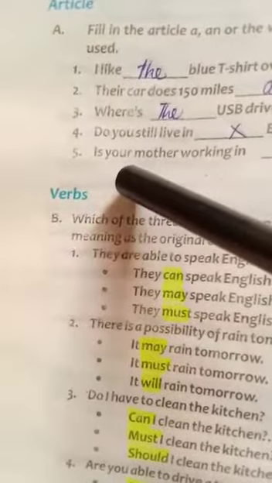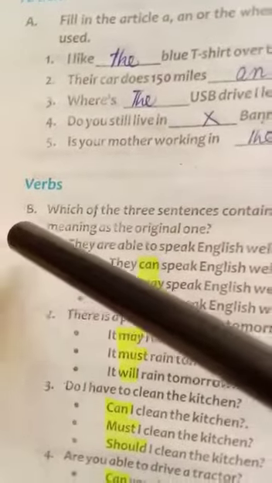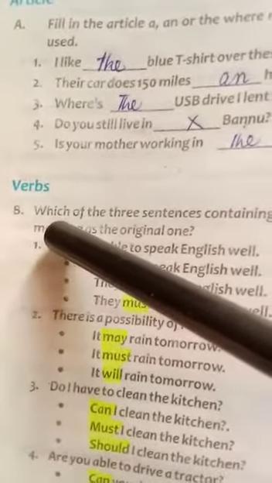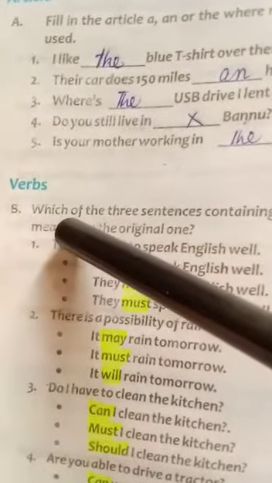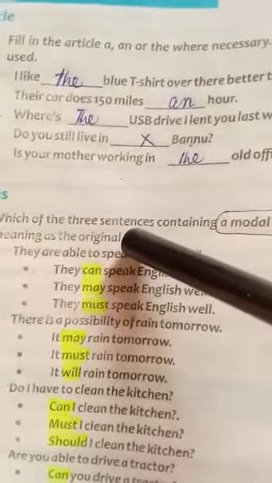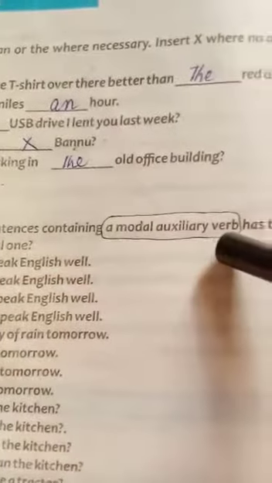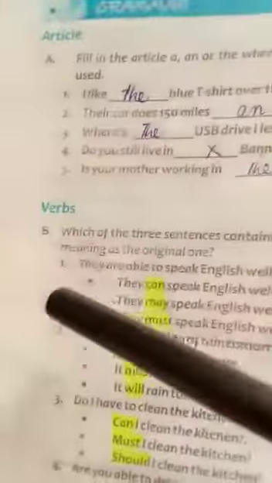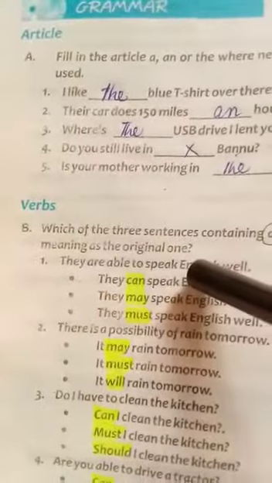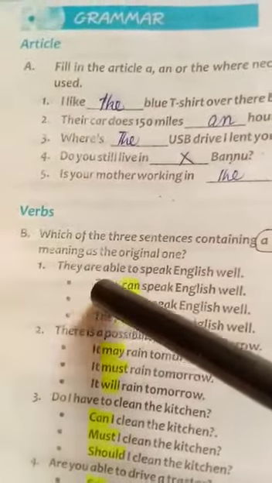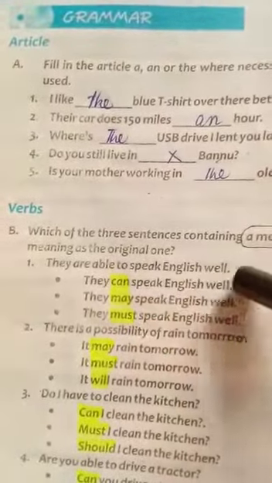You can see here in blue it is written verbs, and exercise B is there, and the statement of this exercise is: which of the three sentences containing a modal auxiliary verb has the same meaning as the original one. For example, number one, they are able to speak English well.